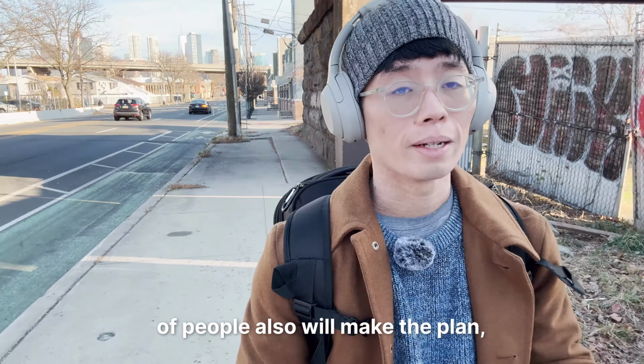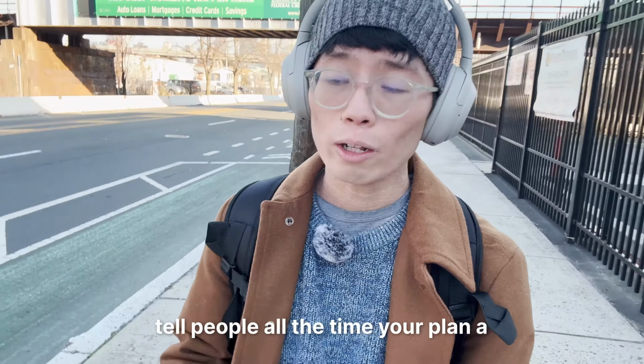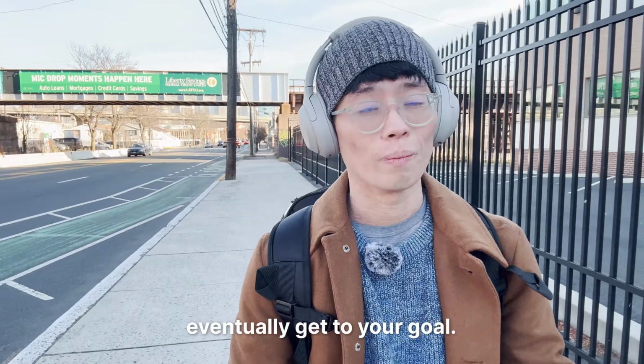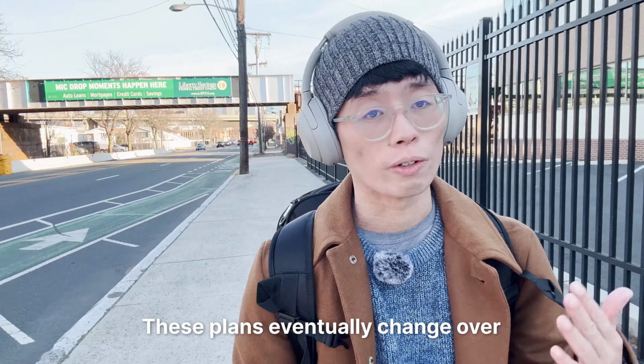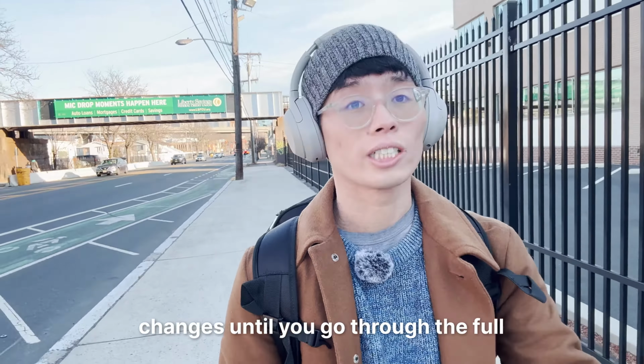You have to follow the plan. You have to go through the full thing to make sure it is actually the plan, that it'll actually help you get to the place where you want to be. And this is very important because I tell people all the time, your plan A will not look like plan A, okay? Your plan A might get you to plan B, which will get you to plan C, and eventually get to your goal, okay? These plans eventually change over time, but you won't realize how it changes until you go through the full process of your original plan, right?